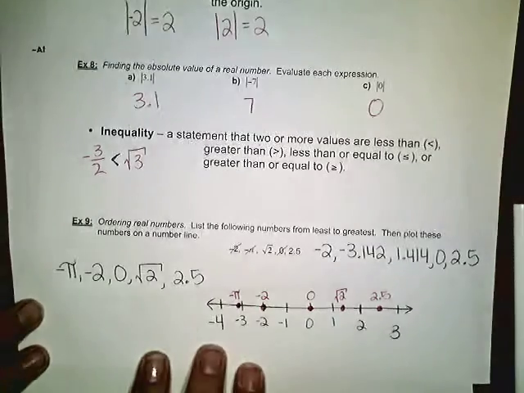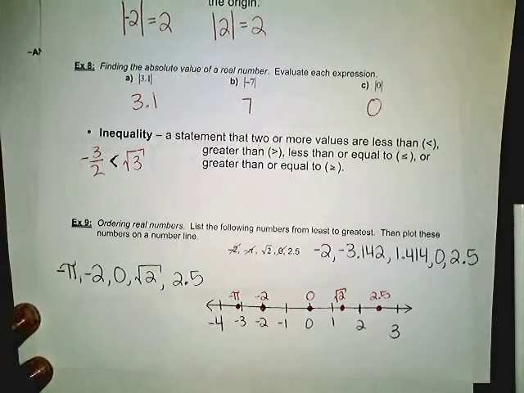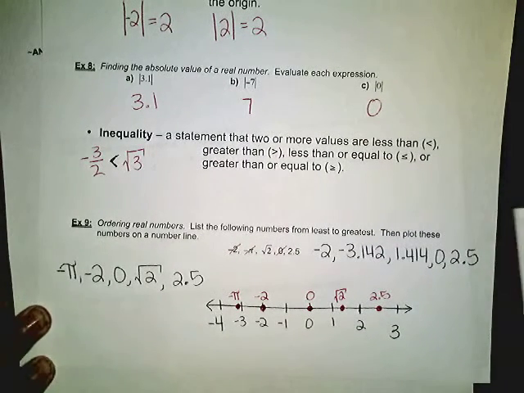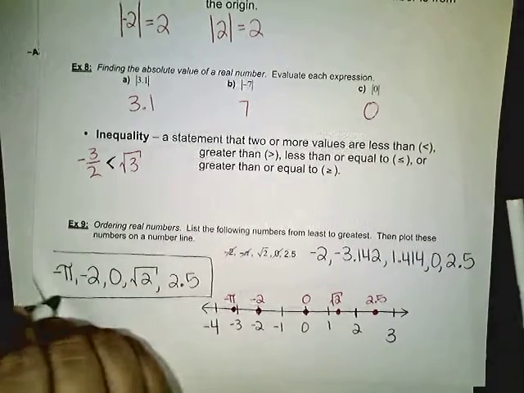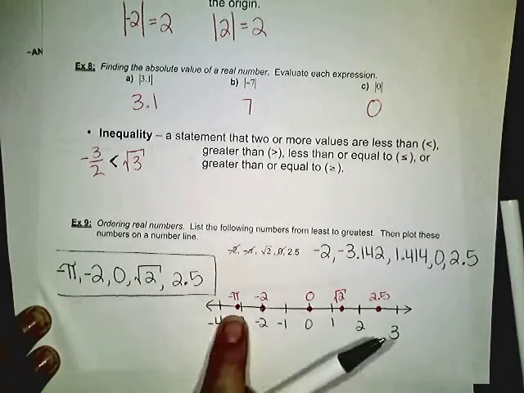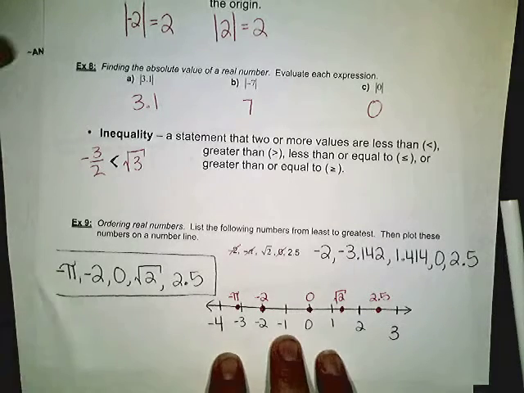Let me put that out there one more time. Zoom out a little. So we have our numbers from least to greatest, and we have our number line using all of those values. Now what you could also do is plot them on the number line first, and then from there say, oh look, that's the farthest to the left, and so on, moving up to the right. That works as well.